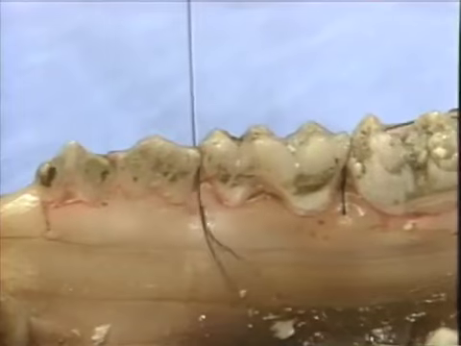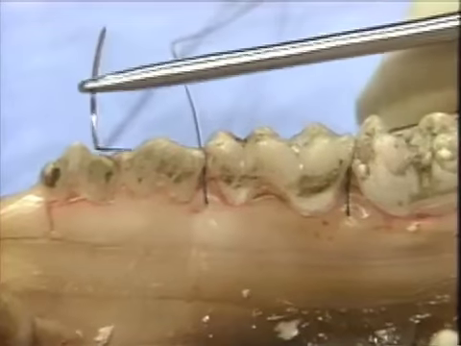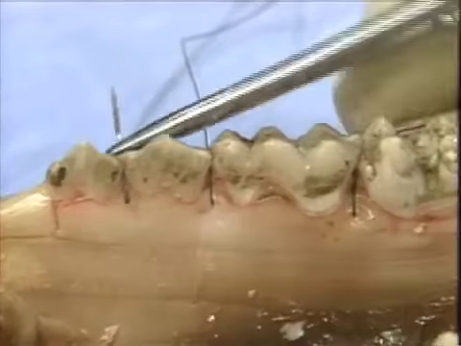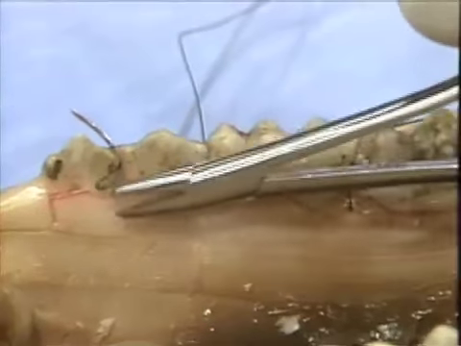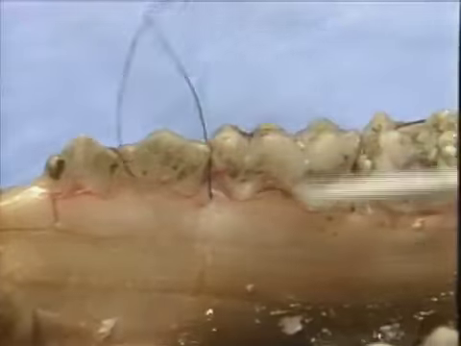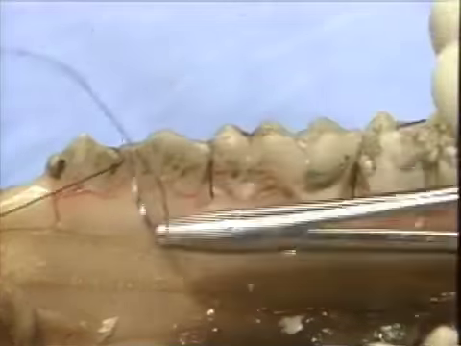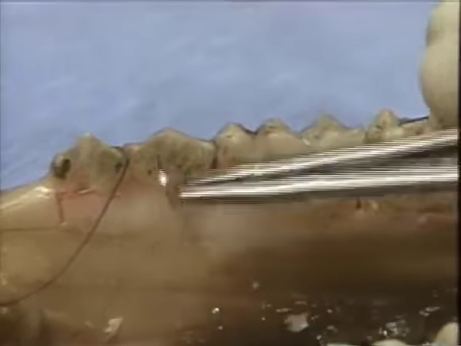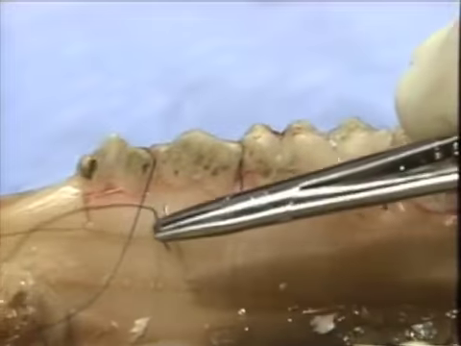Suture is passed back through the interproximal area and is slung around or along the buccal surface of the adjacent tooth. The procedure is repeated in anterior areas until the lingual flap is completely sutured from distal to mesial.